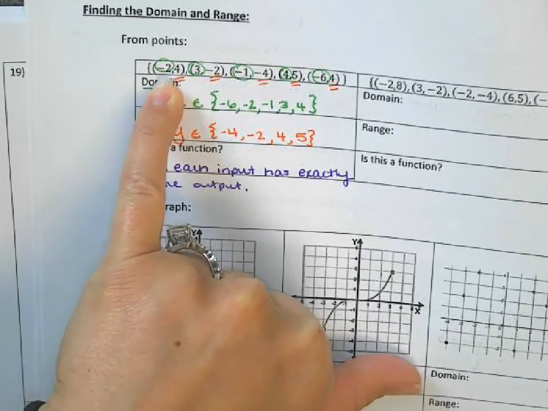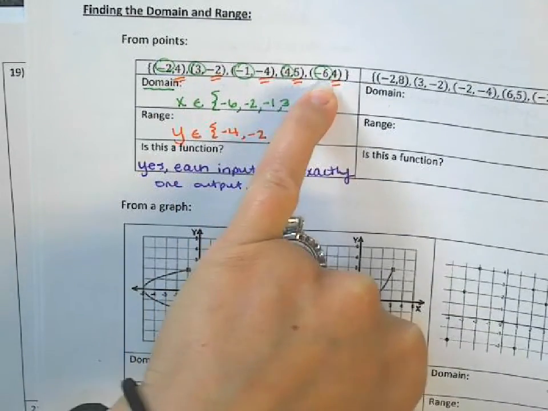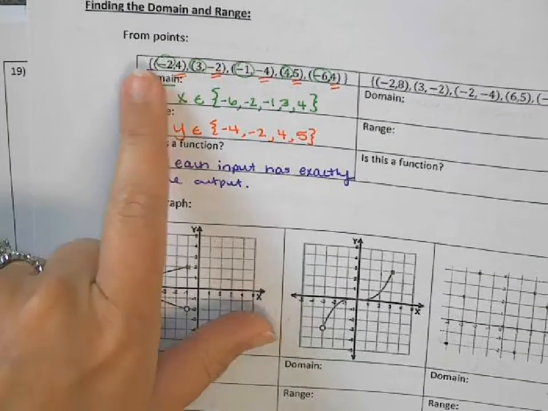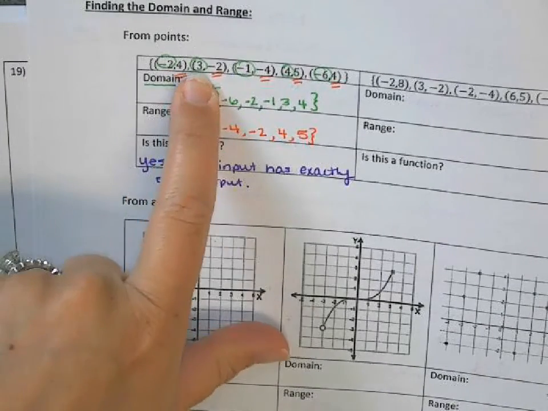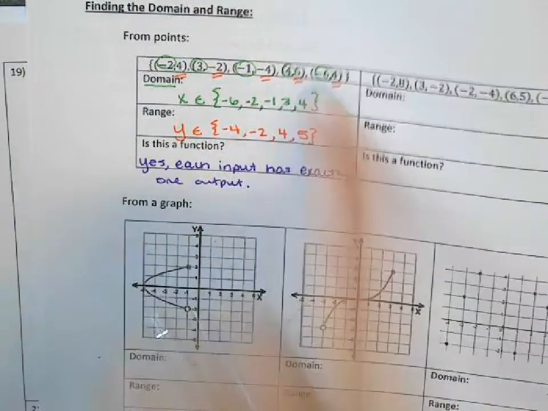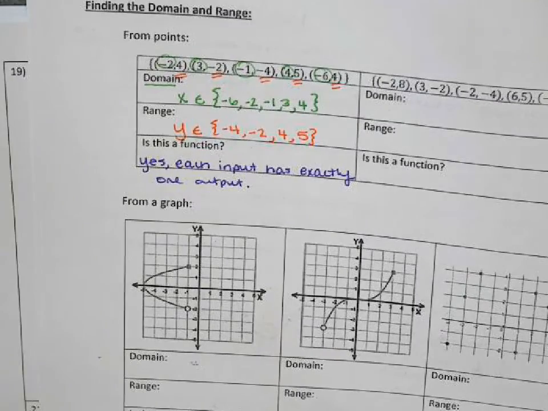So negative 2 only has one output. Negative 2 is only going to 4. And negative 6 is only going to 4. So still each input has exactly one output. Okay, so it's not like negative 2 is going to 2 numbers, or 3 is going to 2 numbers, or negative 1 is going to 2 numbers, or 4 is going to 2 numbers, or negative 6 is going to 2 numbers. Okay, they're each only going to one number, which is what makes it a function.